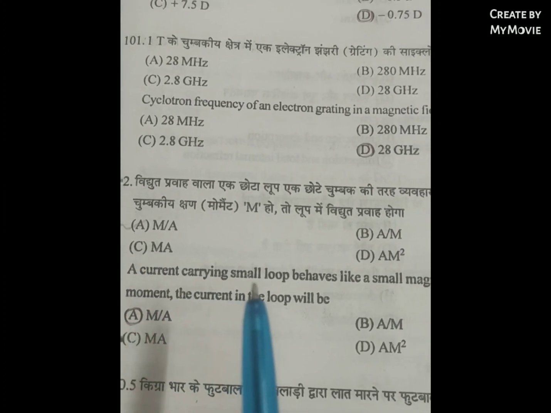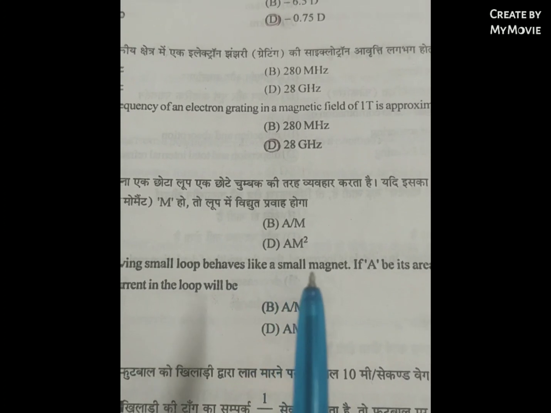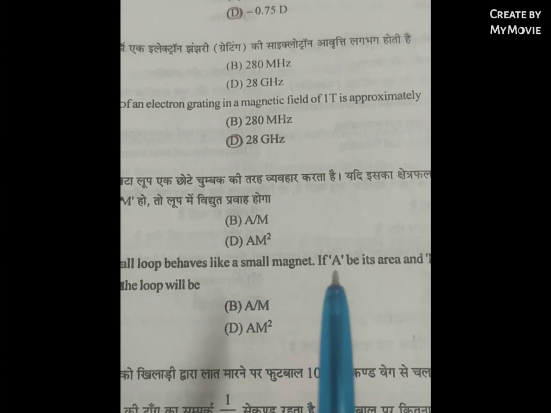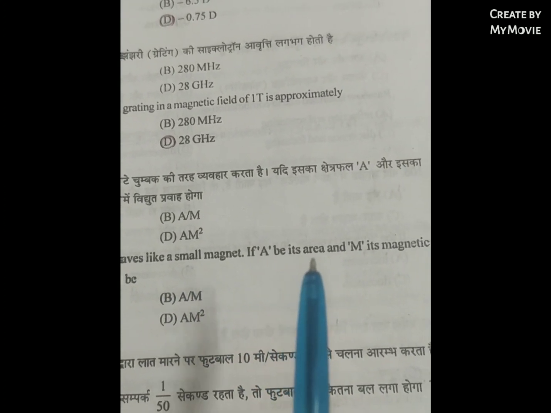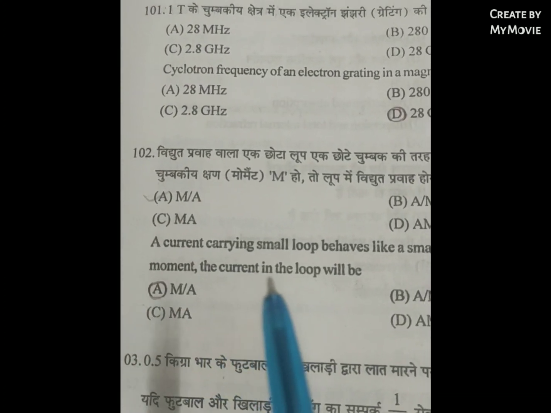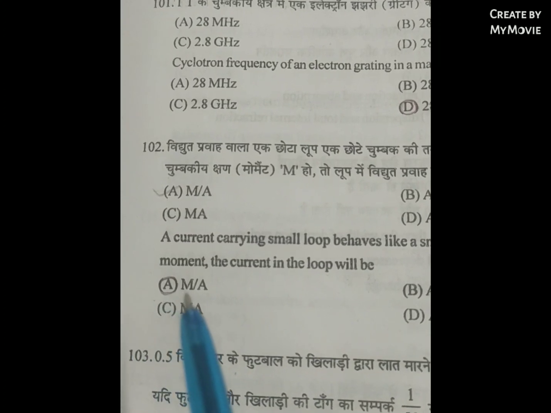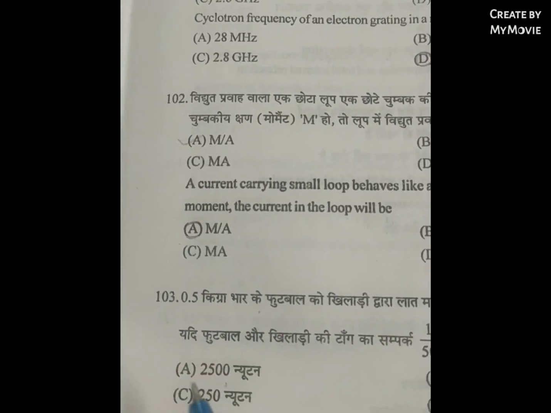A current carrying small loop behaves like a small magnet. If A is its area and M is the magnetic moment, the current in the loop will be equal to A, M upon A.